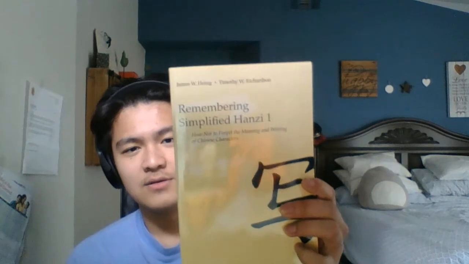Another thing I've been working on is trying to understand a lot of the important characters, like the radicals, and how characters can fit together. Not all of them are exactly radicals. What I mean is, I've got this book here, Remembering the Hanzi.